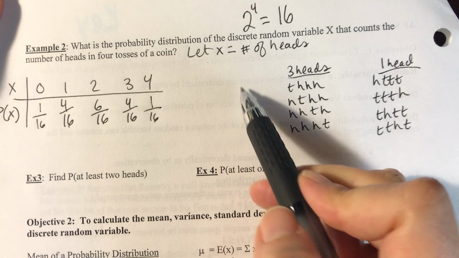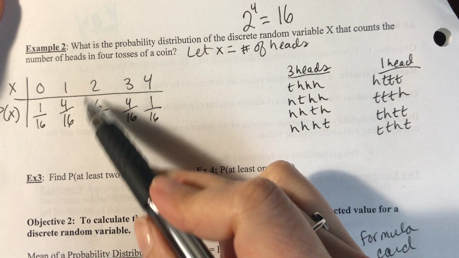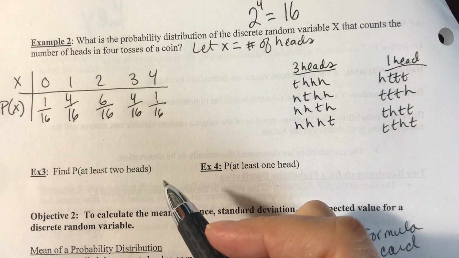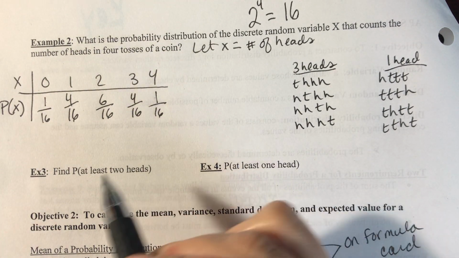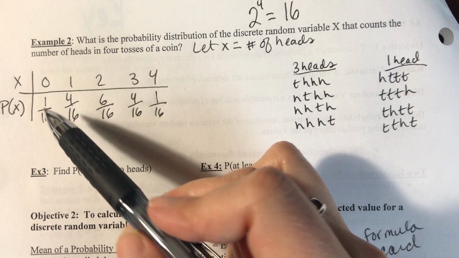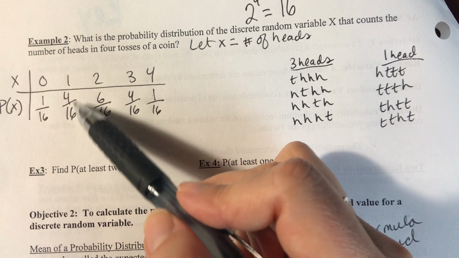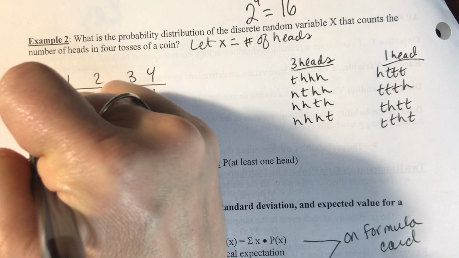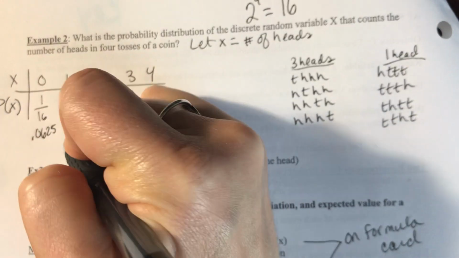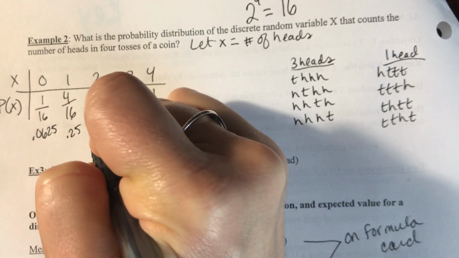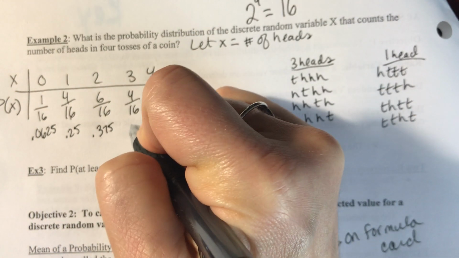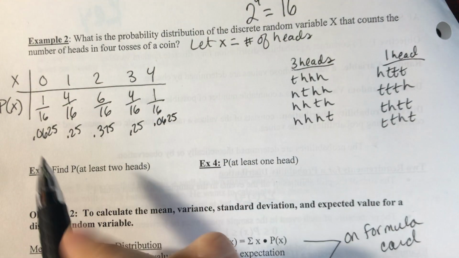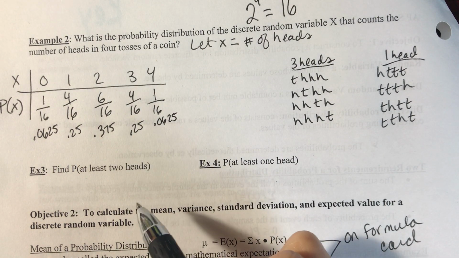You could also sit down and write them all out if you want. There would be 6 ways to get 2 heads, 2 tails, if you mix and match all of the ways they could go. Also, you could convert these to decimals if you'd like, but if you convert them to decimals, don't round. So this would be 0.0625. This one would be 0.25, 0.375, 0.25, 0.0625. Keep them so it adds perfectly up to 1.